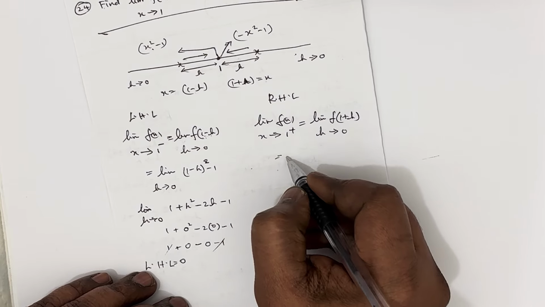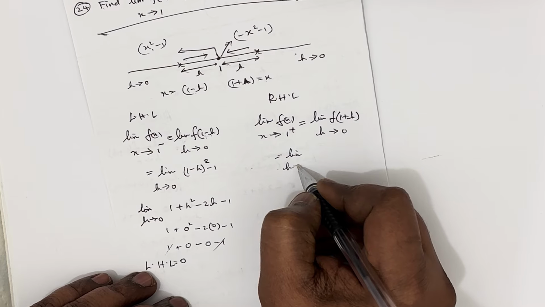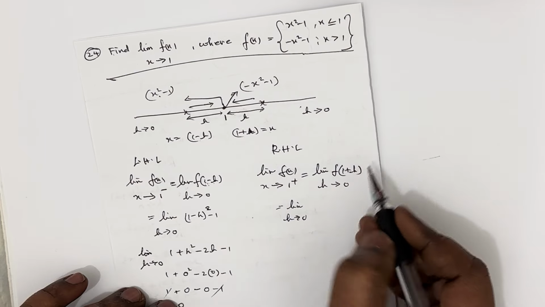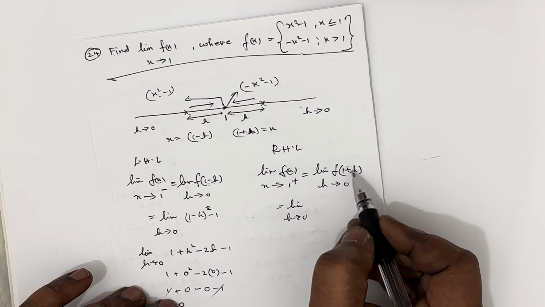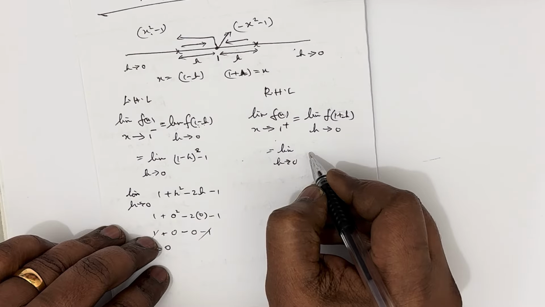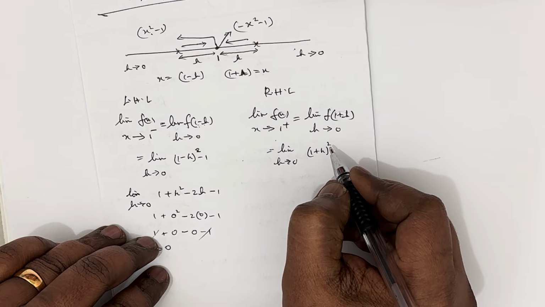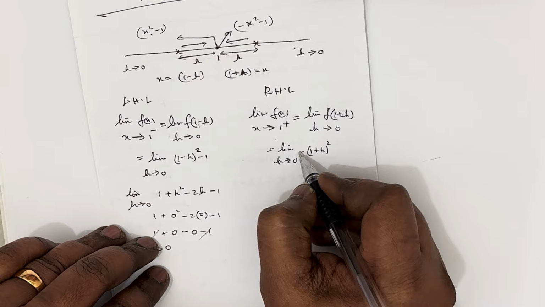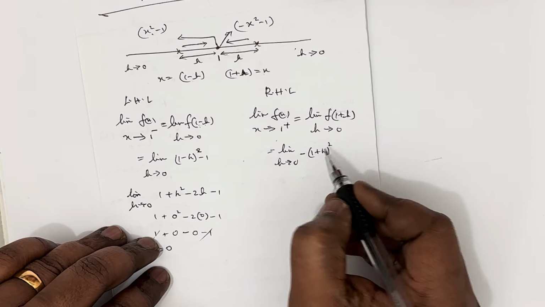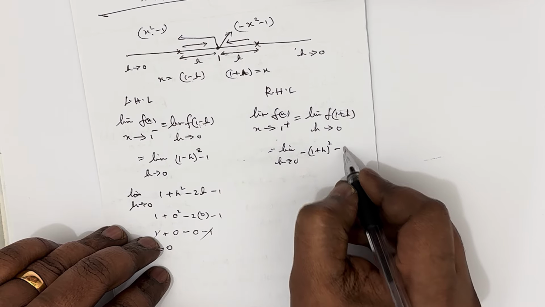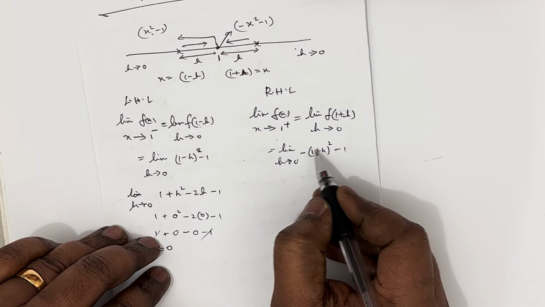In the function we replace x with 1 plus h, so it becomes minus (1 plus h) whole squared minus 1. Now this is (a plus b) whole squared.